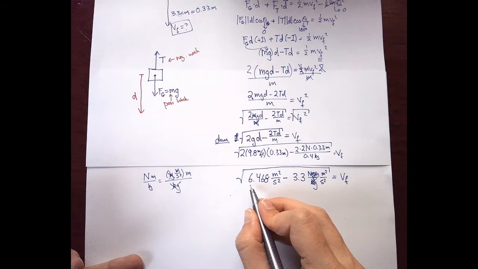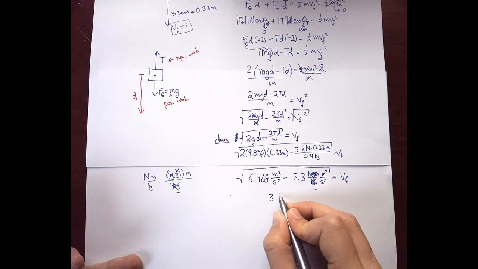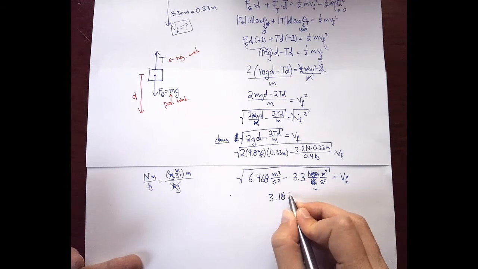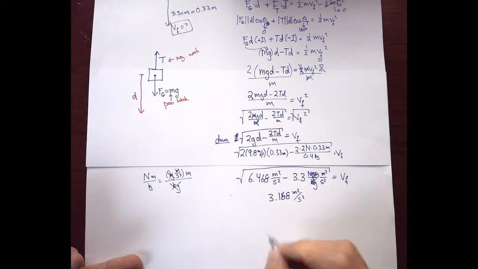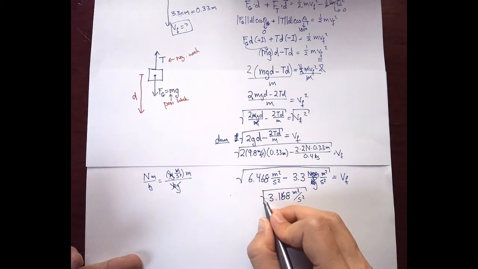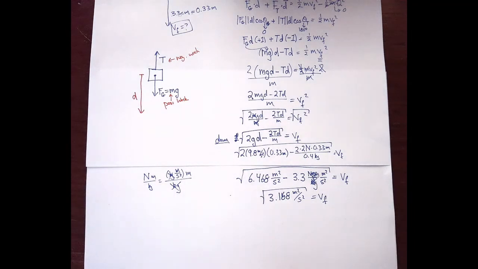Okay, so this guy, let's see, that'll be 3.168 meters squared over seconds squared. Take the square root of that. We'll go ahead and get our calculator out.